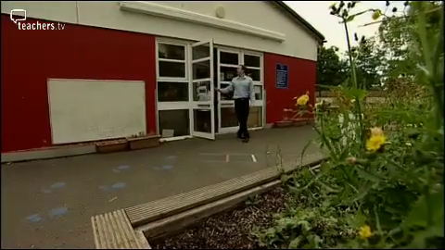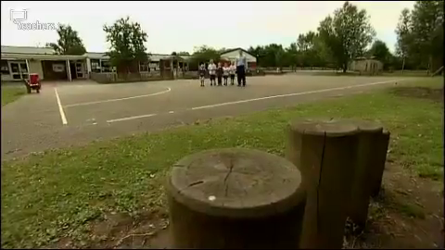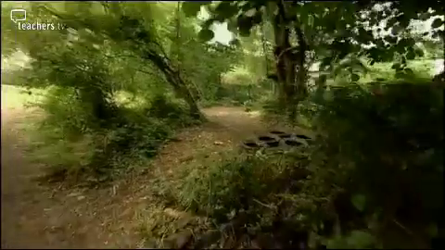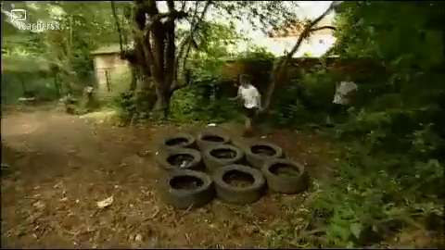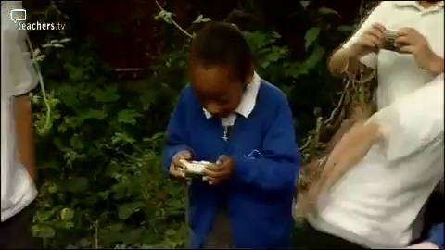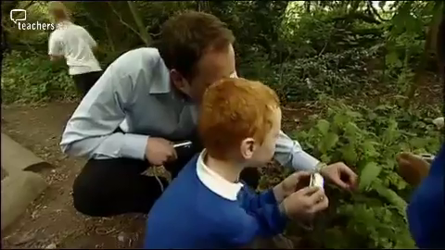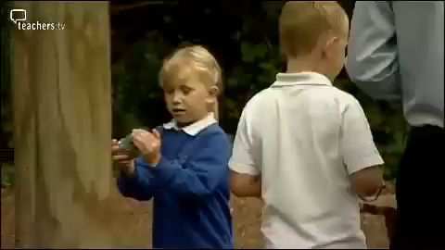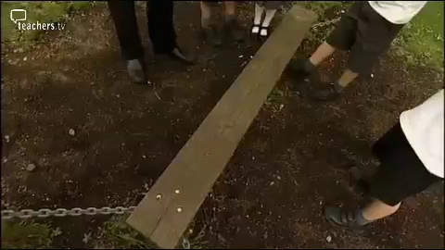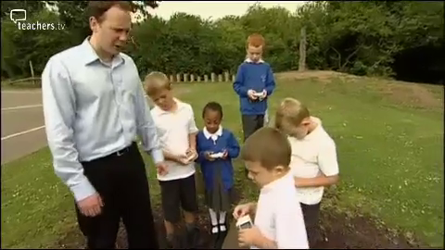So when we take the children out, they're looking for shapes in the natural environment. How many cylinders can you see? Surrounded by the natural environment, the children become aware of maths everywhere. Circles! Circles! Stones become spheres, sticks become cylinders. OK. I suppose it's more a star shape, isn't it? OK, what shape have we got here? Rectangle. A rectangle. Are you sure? Is it a 2D object or a 3D object? 3D.